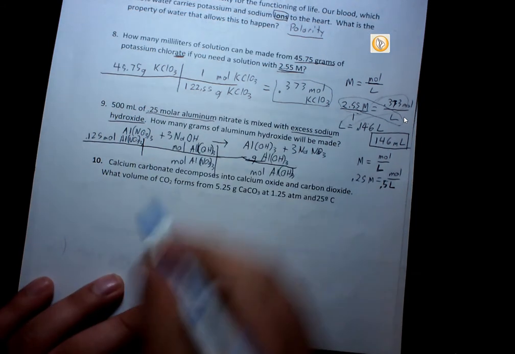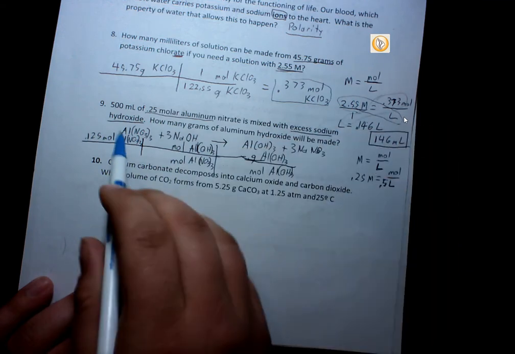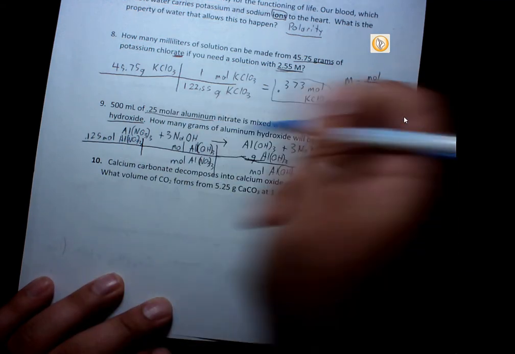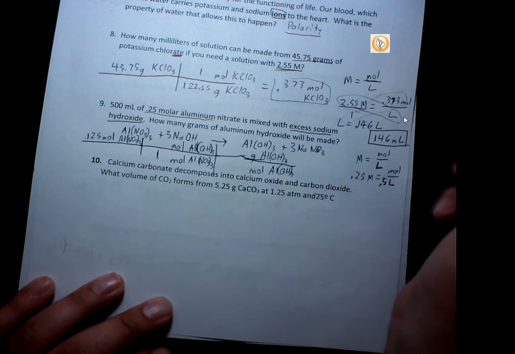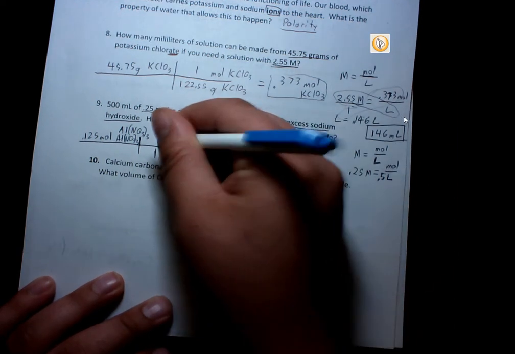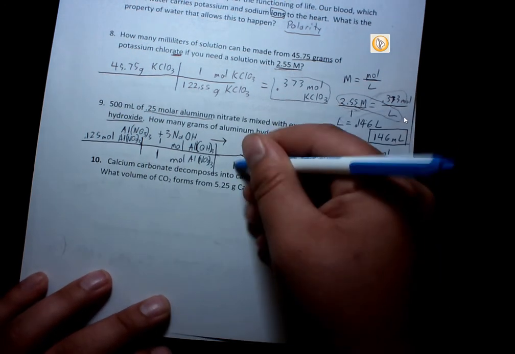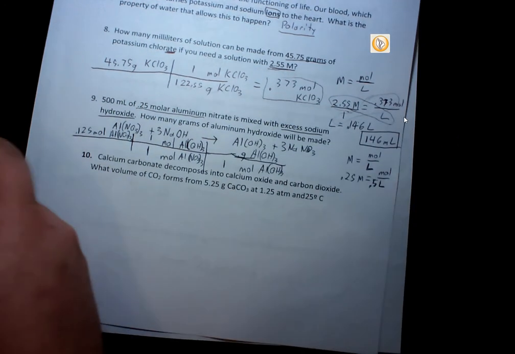So moles over moles, we've got to look at the coefficients here. So we have 1 for Al(NO3)3, and we have 1 for Al(OH)3, so we're fine there. Need to know the molar mass for aluminum hydroxide.